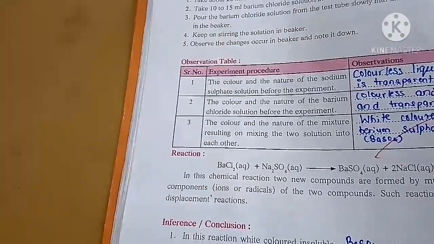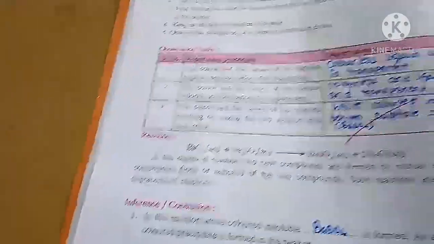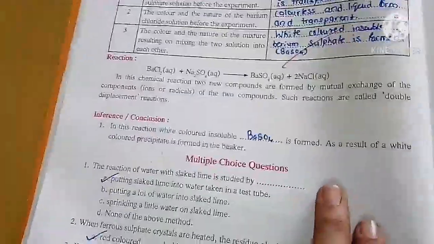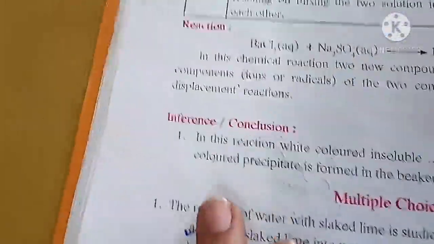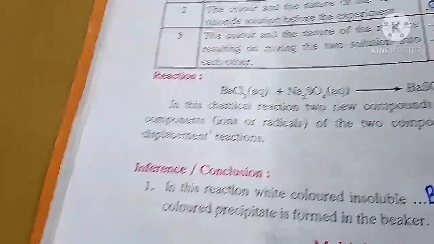So in this reaction, white colored insoluble BaSO4, barium sulphate, is formed. As a result, a white colored precipitate is formed in the beaker.